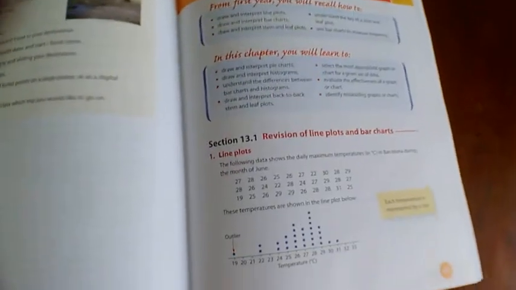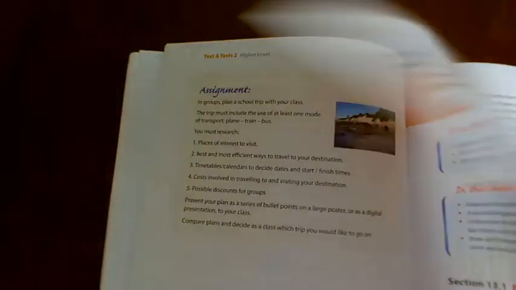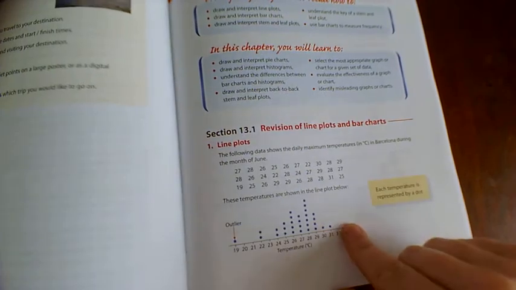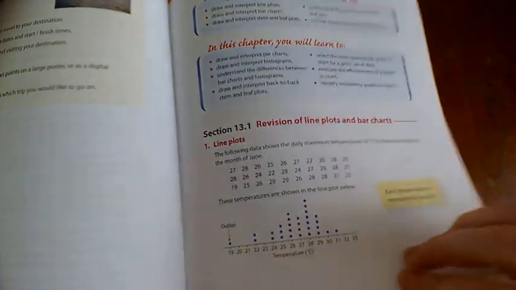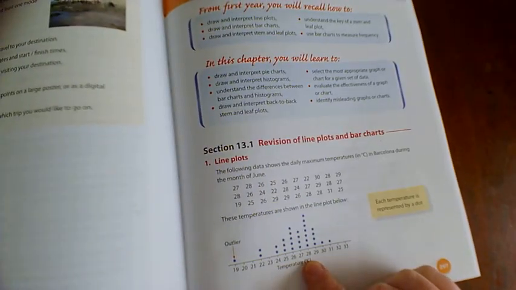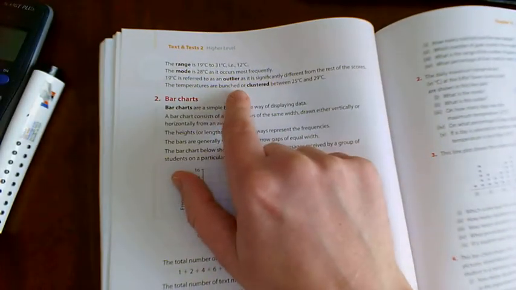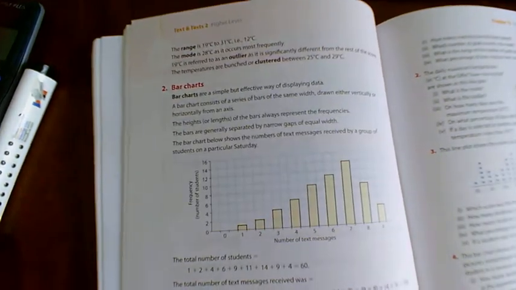So if we look at line plots, it's a bit awkward because it's on the previous page. It says the range of this, the lowest temperature you can see was 19 degrees, the highest temperature was 31 degrees, the range is 12. The next thing it says is the mode, which temperature occurs the most, it's 28. So being able to read stuff like that from it is important. And again, there are some things in terms of outliers, so please do read these.